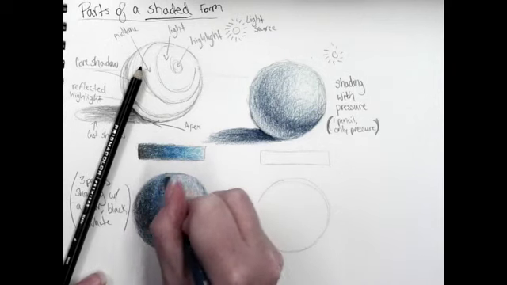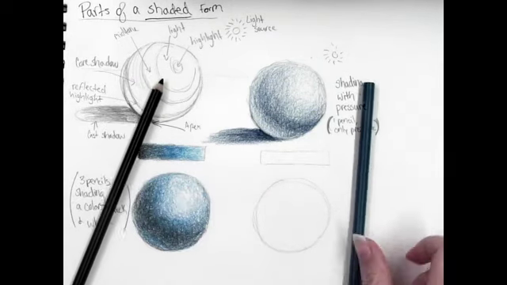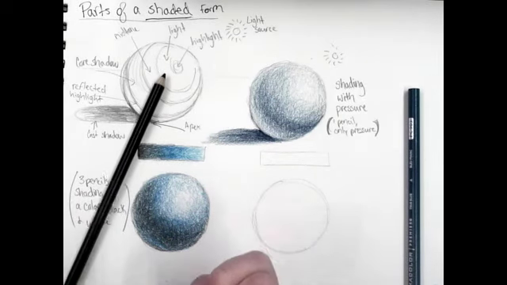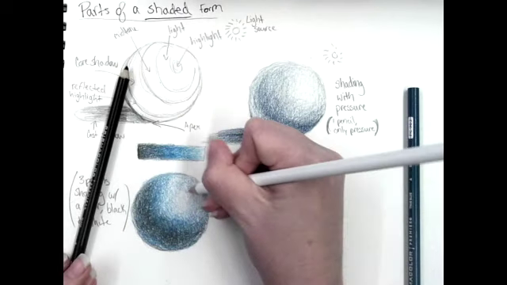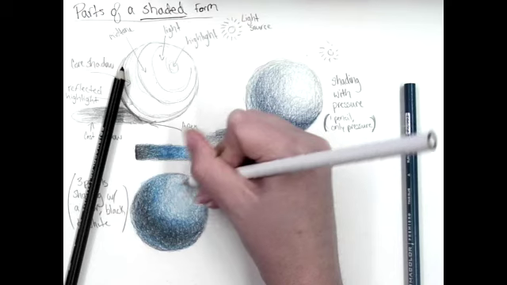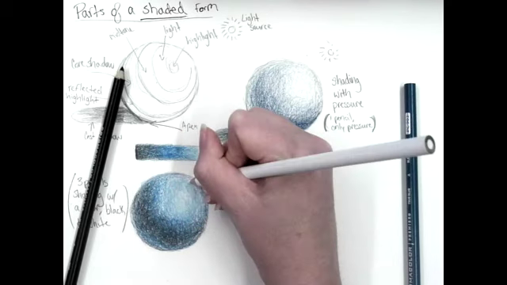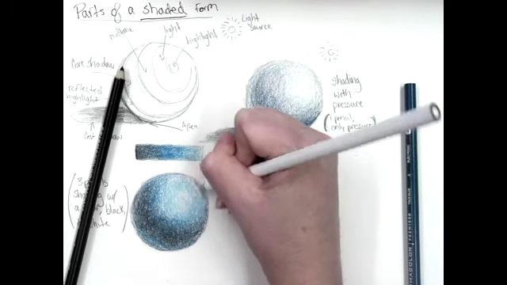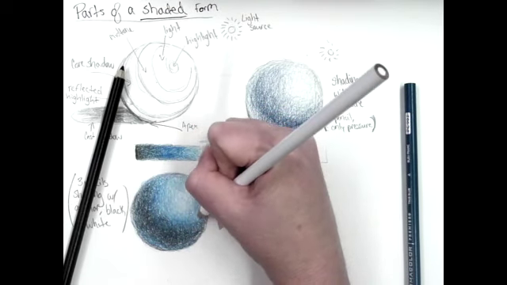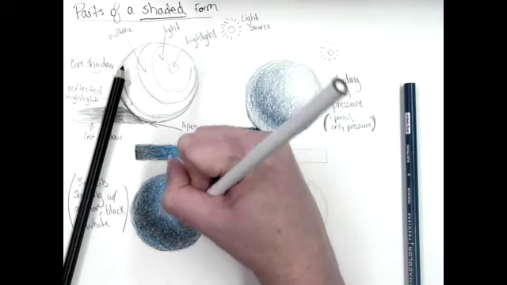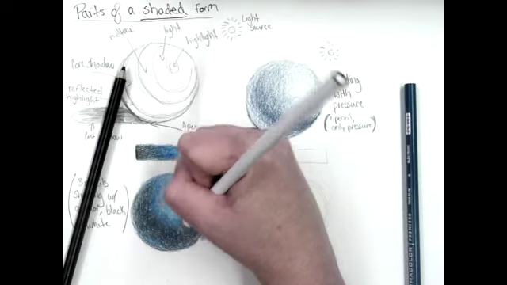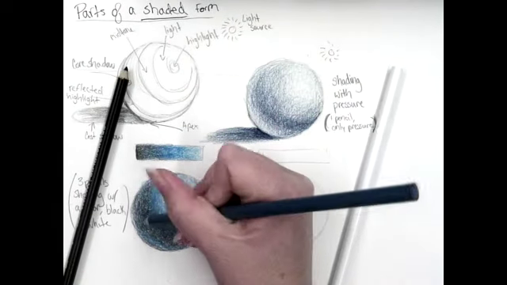Kind of lost its sphere shape for a sec there. And I'm going to start at the highlight, and I'm just going to take my white and blend it outward. And as that white is blending with the pigment that's already on the paper, it's going to kind of smooth that texture out. I'm going to get to where the black is starting, and then just a little bit over it, but then I'm going to stop with my white because I don't want my shadow area to be darker.